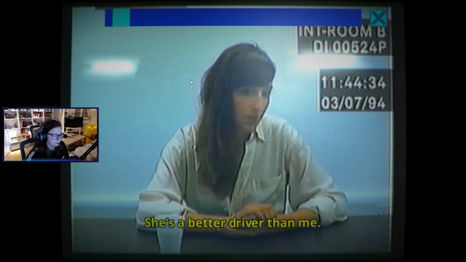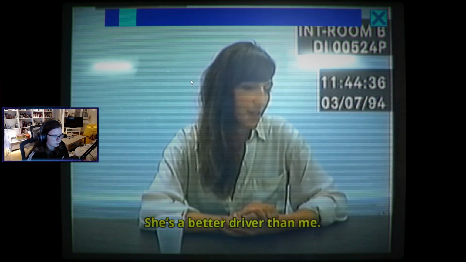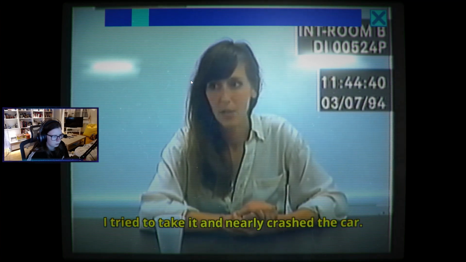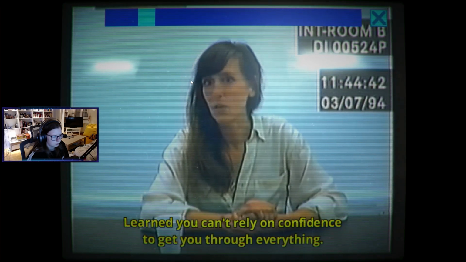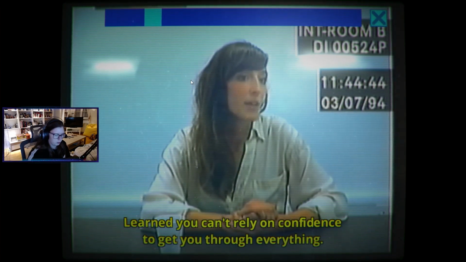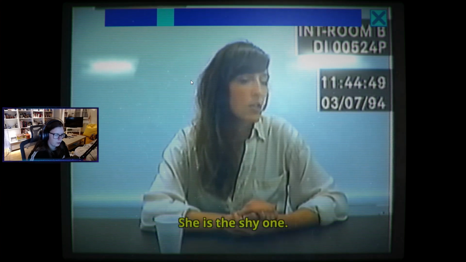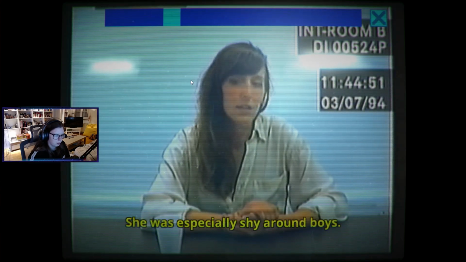Differences. She's a better driver than me. She passed the test for us. I tried to take it and nearly crashed the car. Learned that you can't rely on confidence to get you through everything. She is the shy one. She was especially shy around boys.